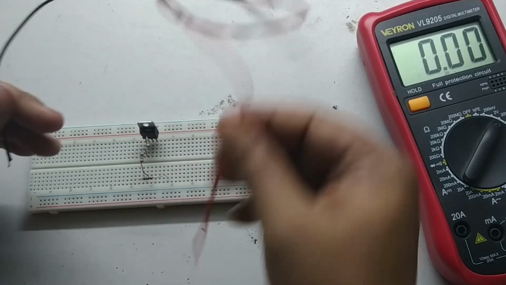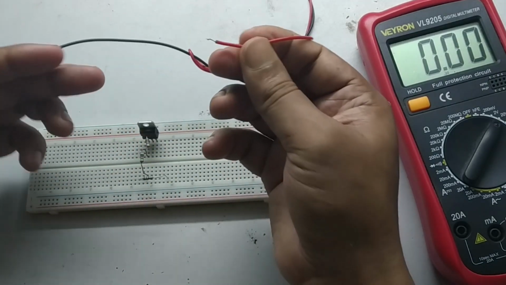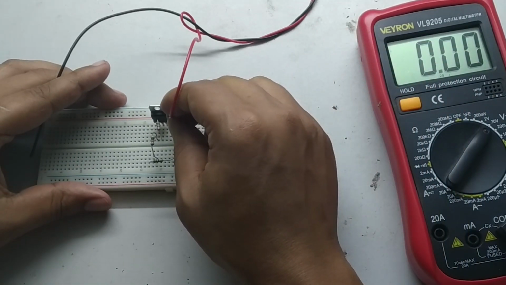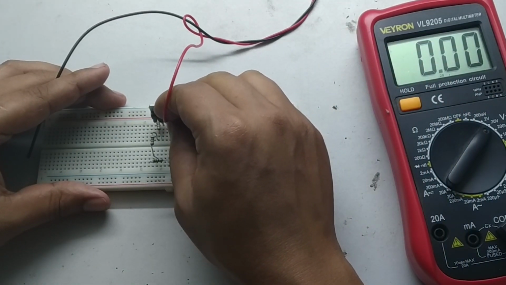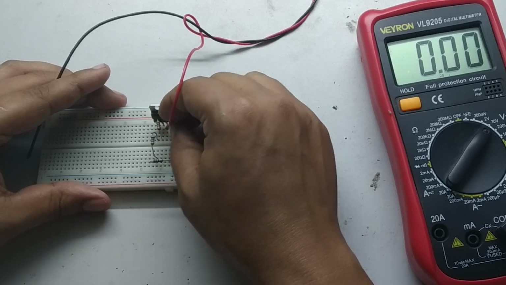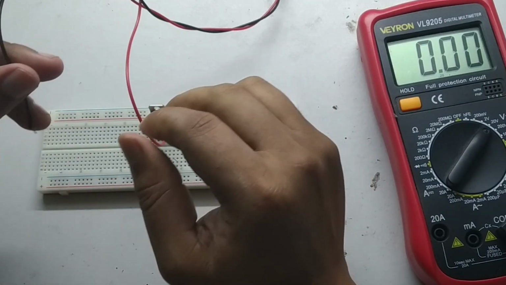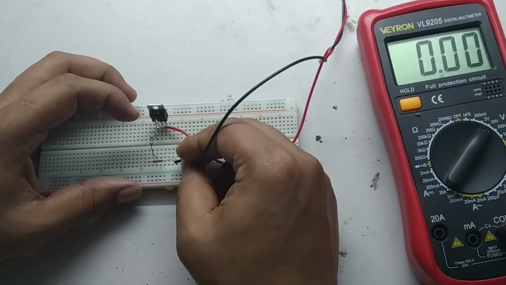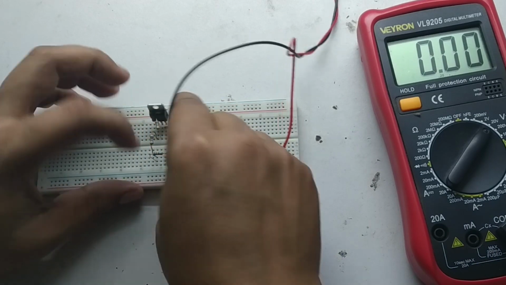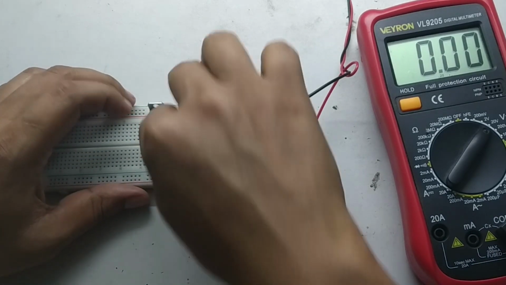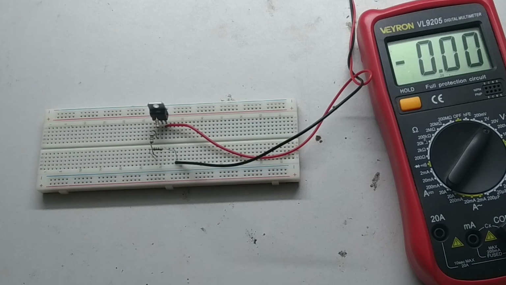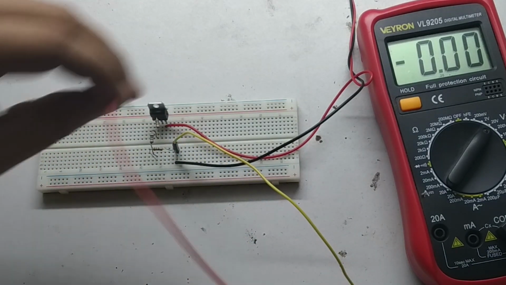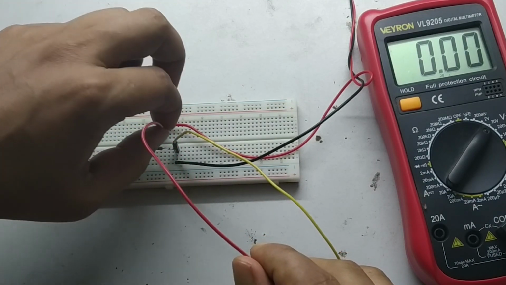And I supply 18 volts to pin number 3, which is the input, and the output I connected here. This is the ground terminal and this is VCC.